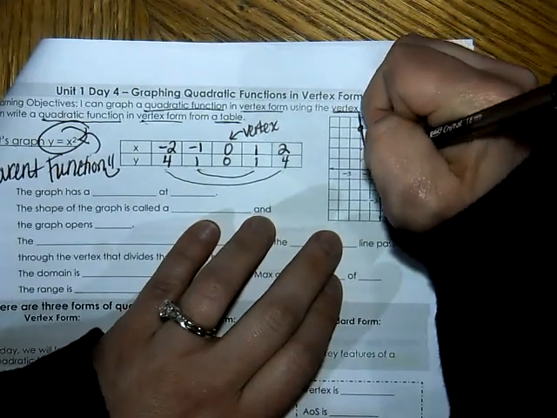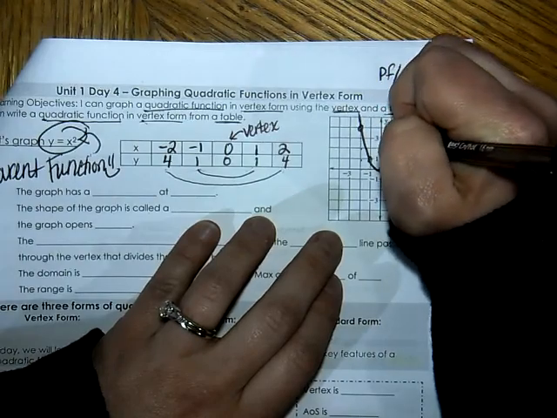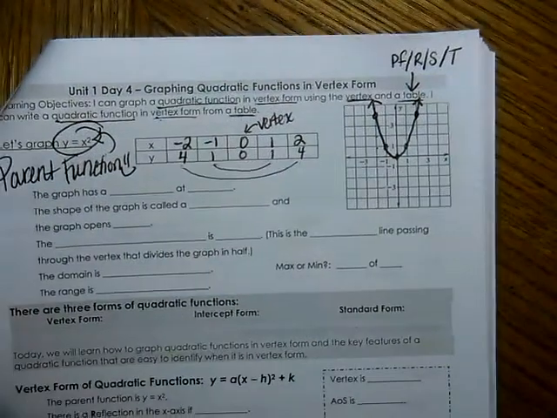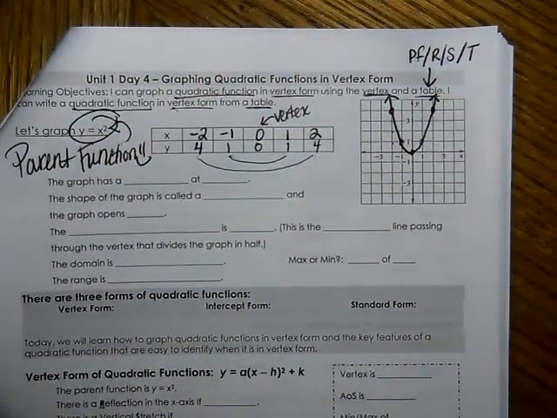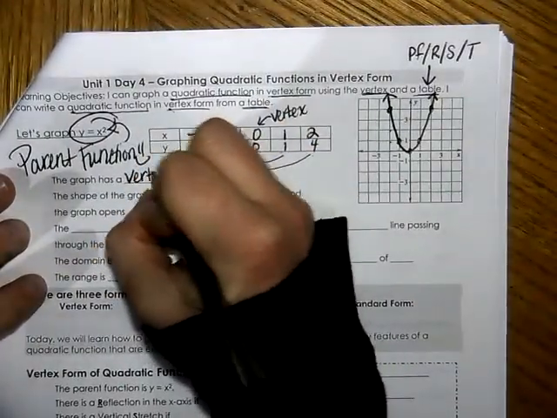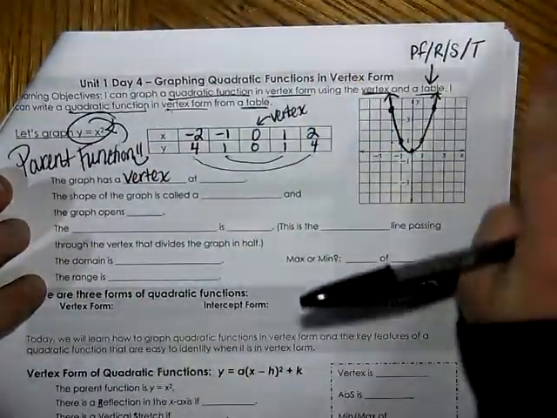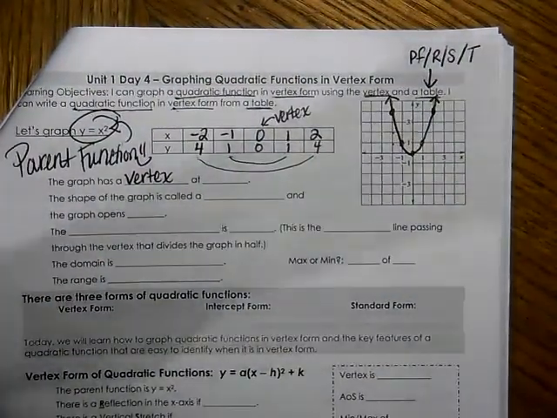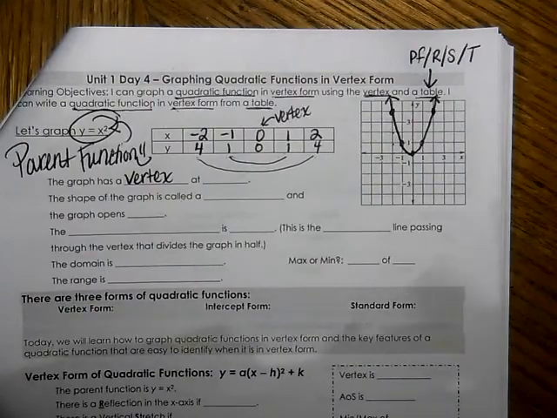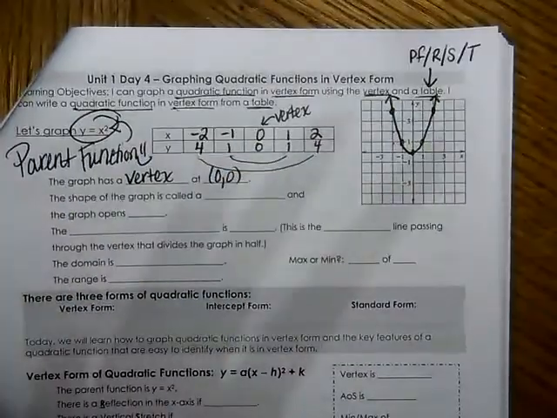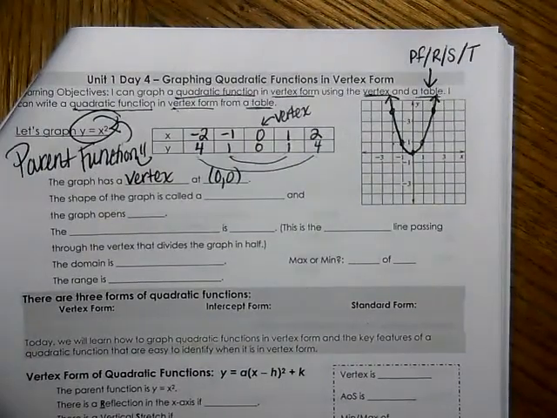I'm going to connect these points using a smooth curve. Whatever you do, do not make it like a V shape. These are not absolute value graphs. They are U's, not V's. Please be careful. Now this graph has a vertex, just like absolute value, and it does have symmetry just like absolute value, but it's a different shape. It has different characteristics. It does have a vertex, and that vertex is still at 0, 0, but it has other characteristics as well.